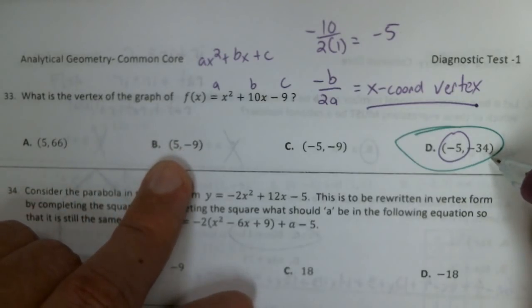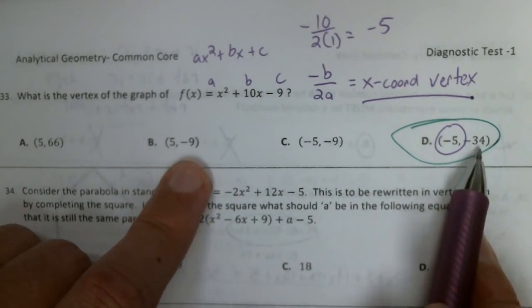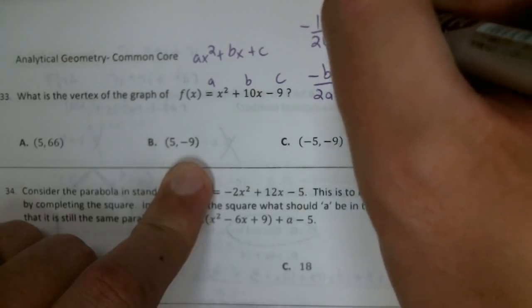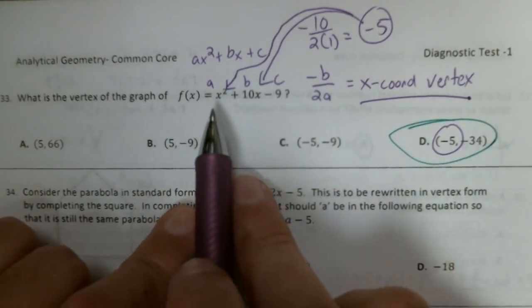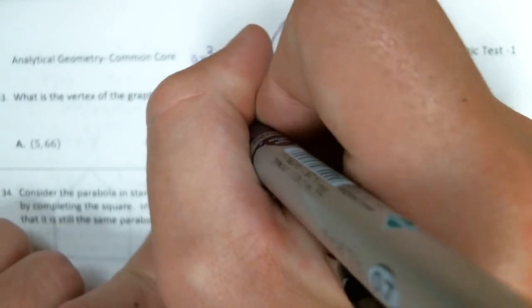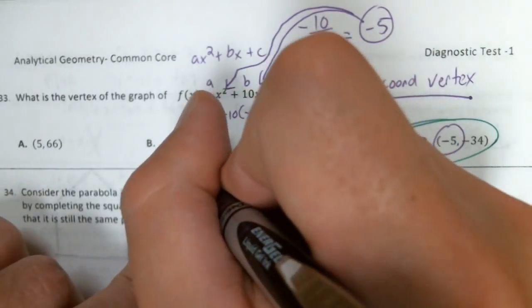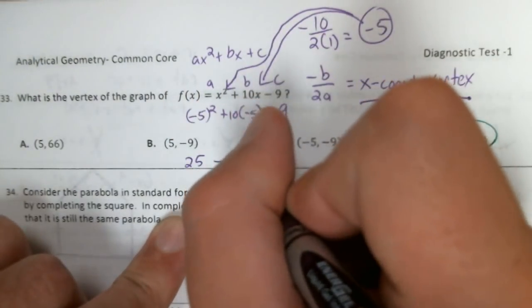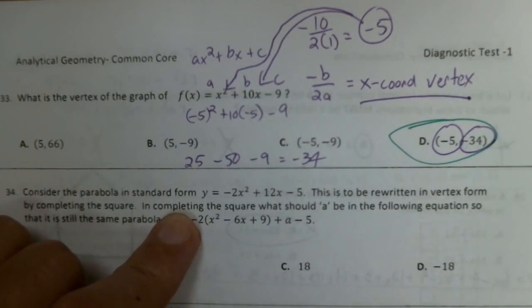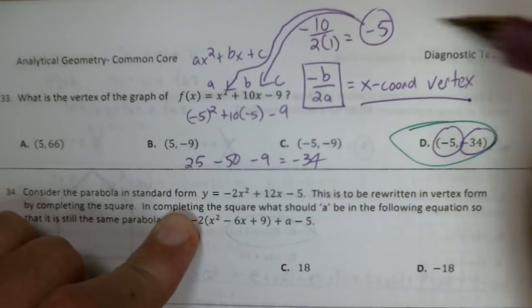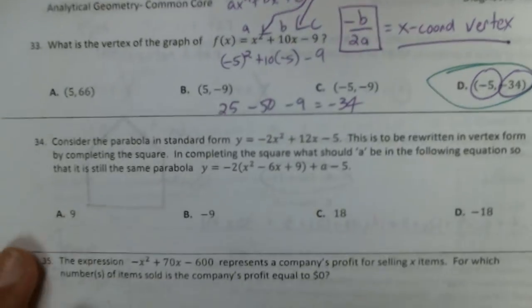Now, to find the y coordinate, because notice one of the other answers is also -5, it's got to be one of these two. The way to find the other coordinate is you're going to take this guy and plug it back in for x, everywhere you see an x. So I've got -5 squared plus 10 times -5 minus 9. -5 squared, that's 25. 10 times -5 is -50, minus 9. And guess what? That comes out to be negative 34. And that's how you find the y coordinate of the vertex manually using negative b over 2a. If you got your calculator, just use Mr. Spidey.